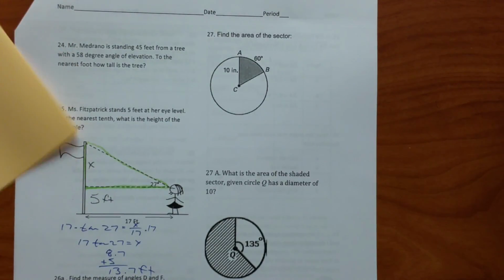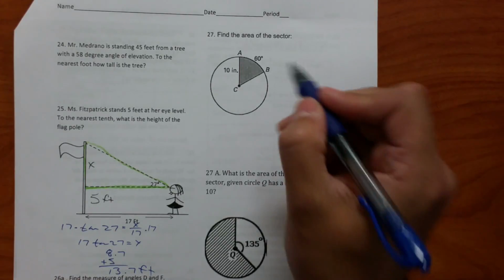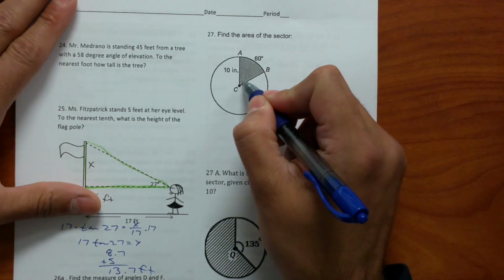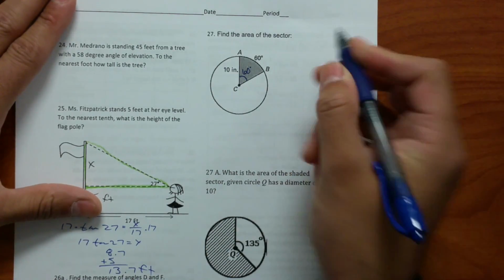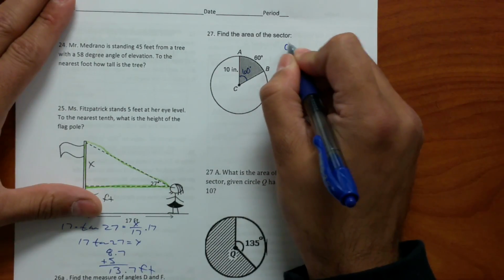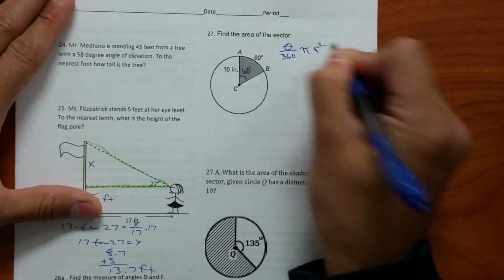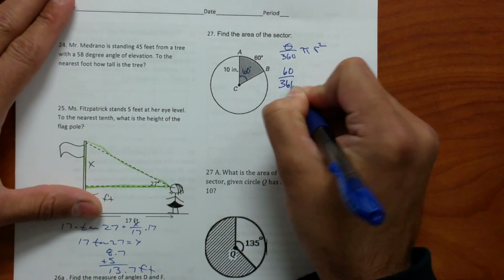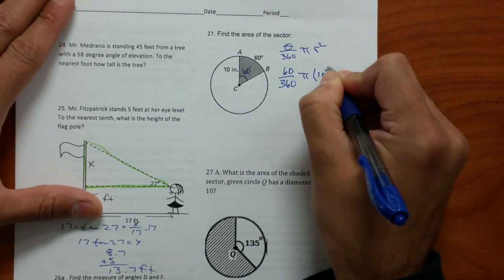Okay, so now right here, find the area of the sector. Now, this one right here, a lot of people have trouble with this part. Since this is a central angle, the arc is always the same as the central angle. So that means that this one's going to be 60 degrees also. My formula for the area is going to be theta divided by 360 pi r squared. So it's going to be 60 over 360 pi. My radius is going to be 10 squared.